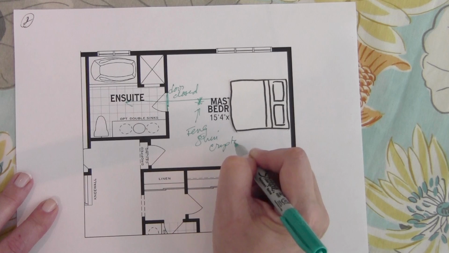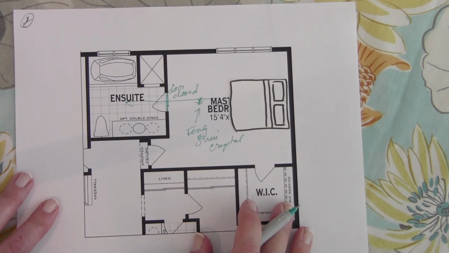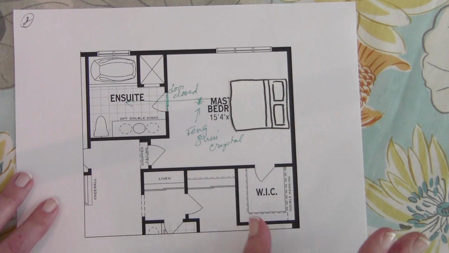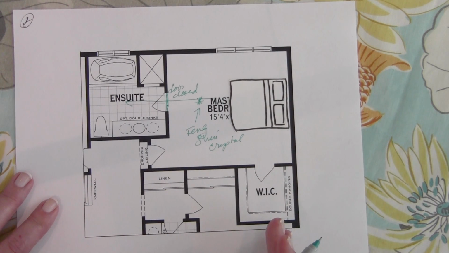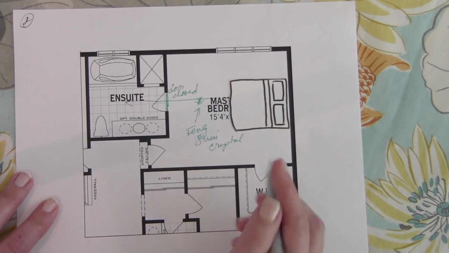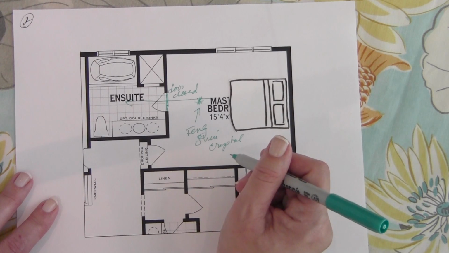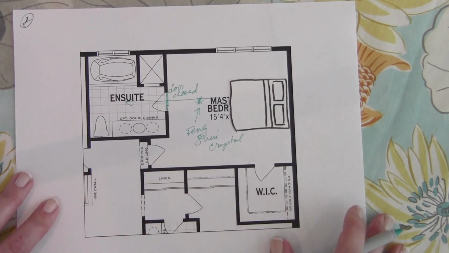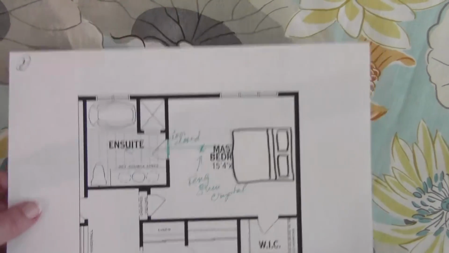Now, you may be wondering, what's a Feng Shui crystal? How do I hang a Feng Shui crystal? Well, I have an entire video on that and then a blog post as well. And with that blog post, you can get instructions. So just check out the video on how to hang a Feng Shui crystal. So that's floor plan number 2. So let's move on to floor plan number 3.